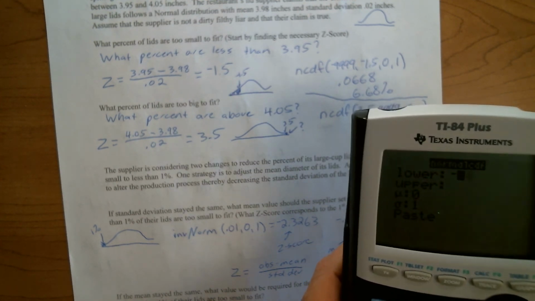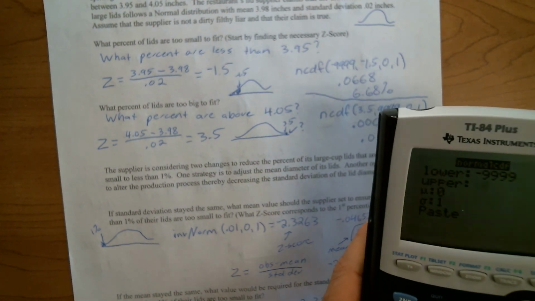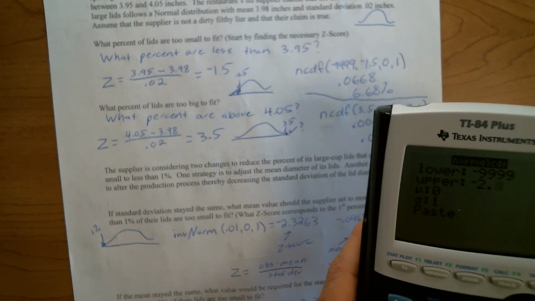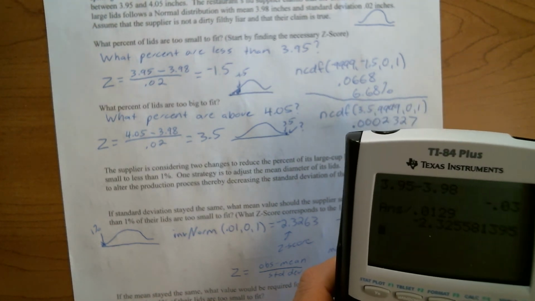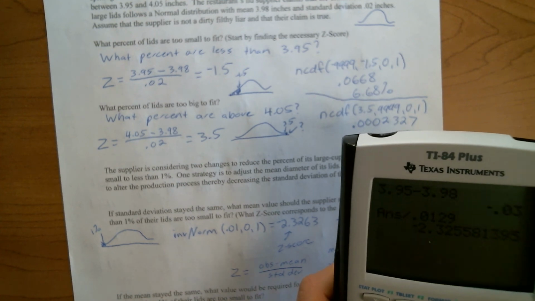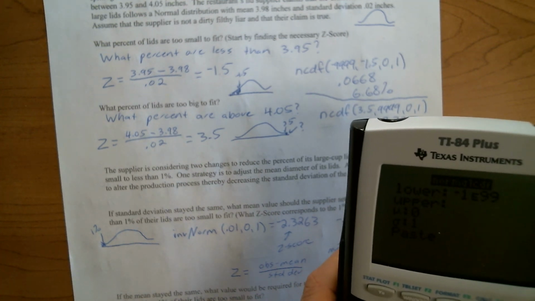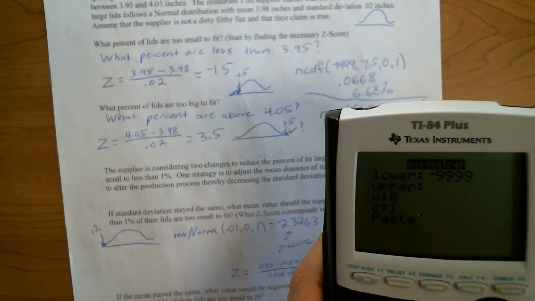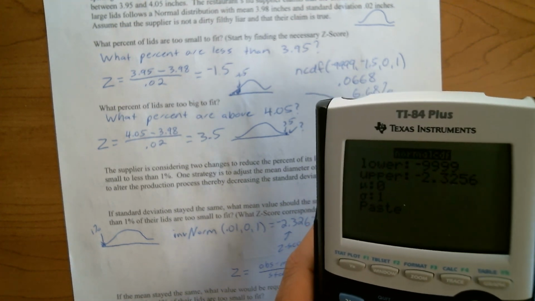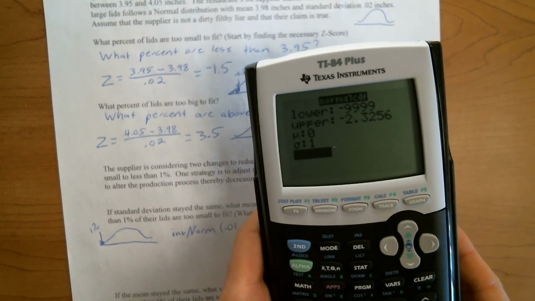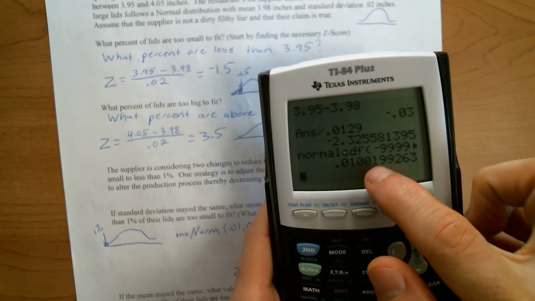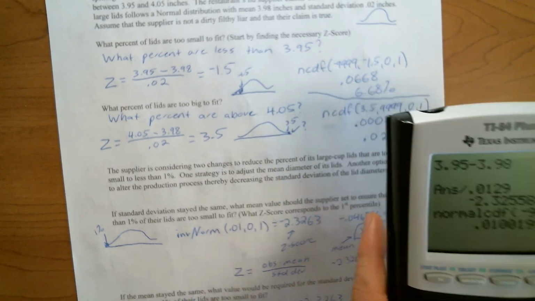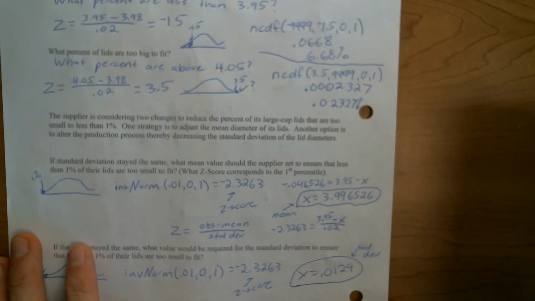So if I go to my normal distribution, and I go from negative 999 to negative 2.3256, when the mean is 0 and the standard deviation is 1, I'm going to get an answer of 1%. Again, it's a little different because of rounding, but that's what these problems are actually accomplishing.